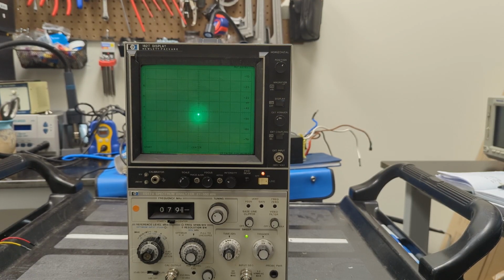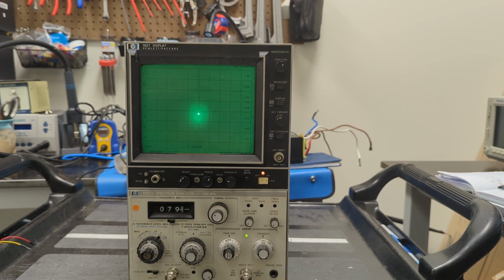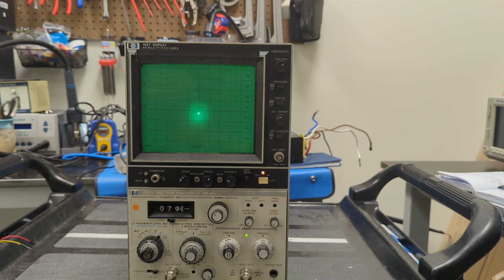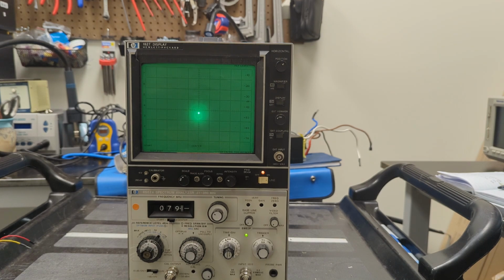Alright, y'all. Well, I am back with what looks to be another repair video. This is something that I don't think I've shown. No, I definitely haven't shown on the channel. It's a piece of equipment I've never owned before, a piece of equipment I've never even used before, and that is a spectrum analyzer, specifically an HP 8557A analog sweep spectrum analyzer.